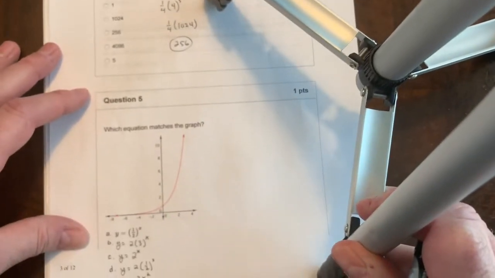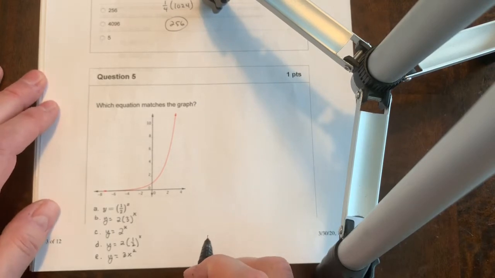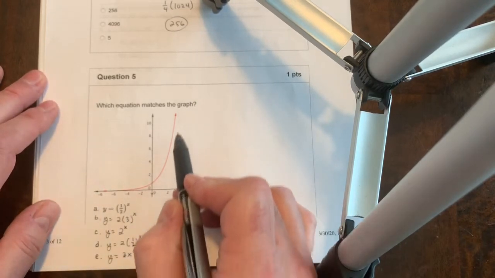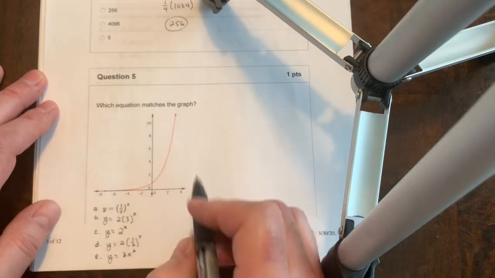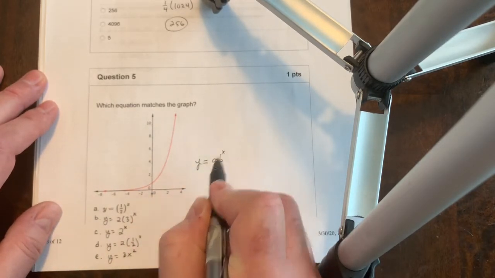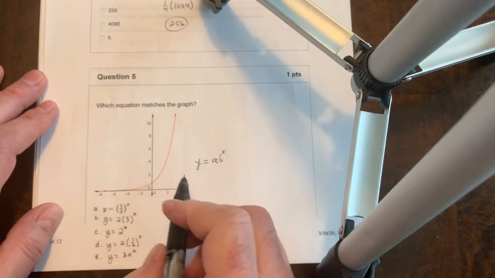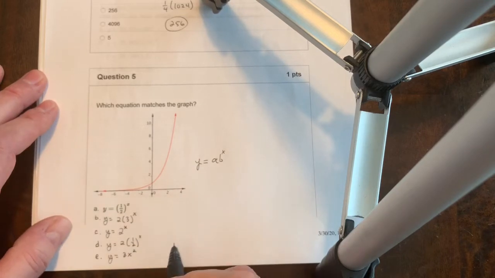Number 5. Which equation matches the graph? Again, we're talking exponential growth. Here's that get big in a hurry idea. This is a multiplier to get to the next step. Remember that our general form is y equals ab^x. The a is the y-intercept. You'll notice the y-intercept is 1. Okay, the b is our common ratio.